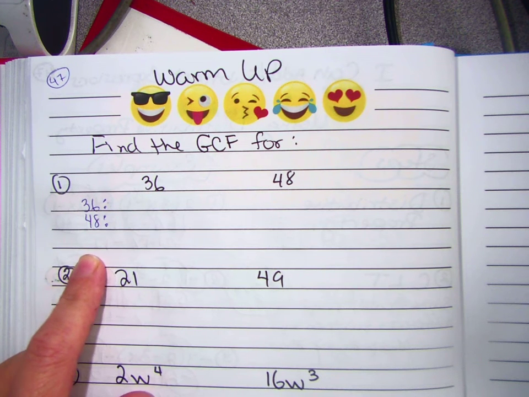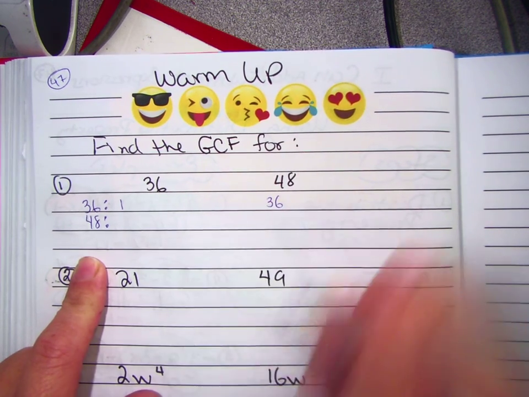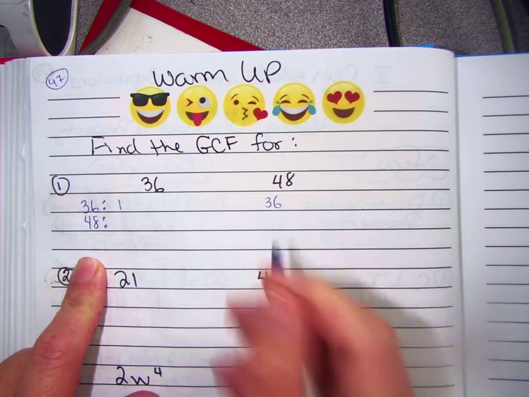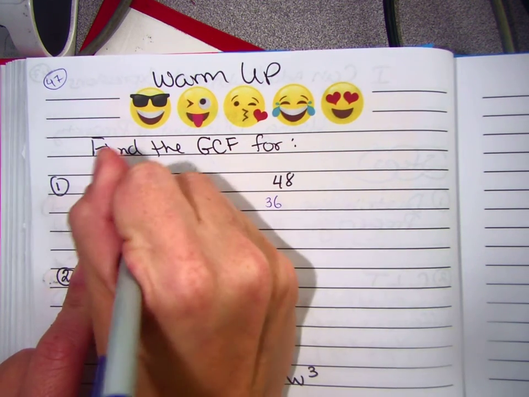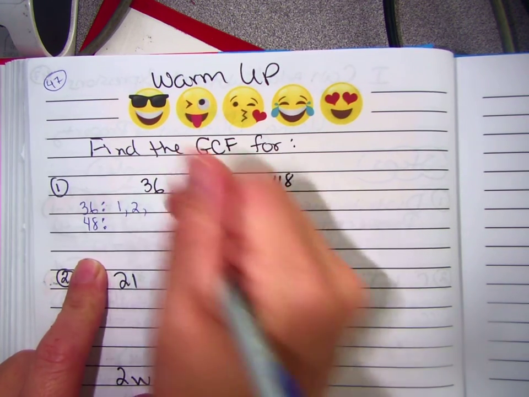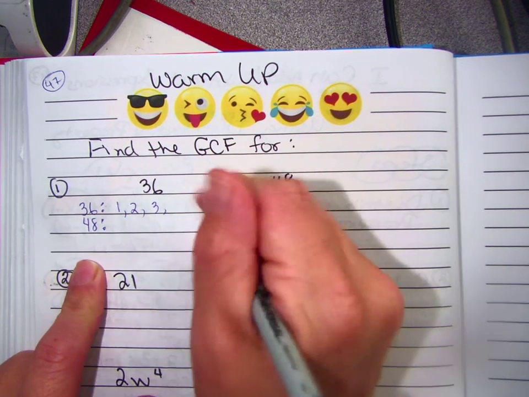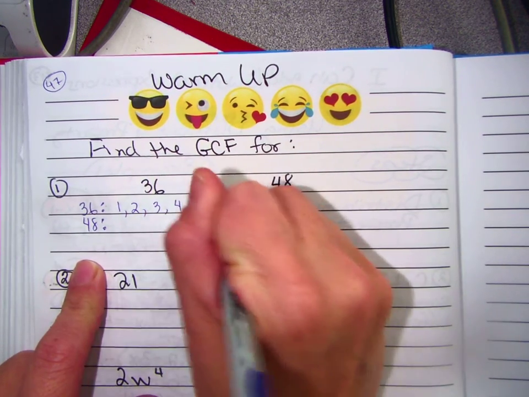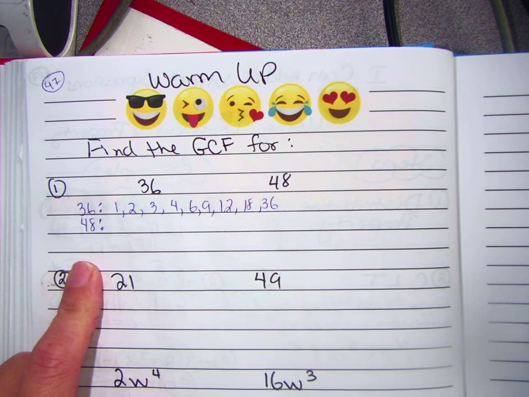What numbers make 36? 1 and 36. What else? 2 and 18. 3 and 12. What about 4? 4 and 9. 6 and 6. I'm only going to list it once though, right? So those are all the factors of 36.